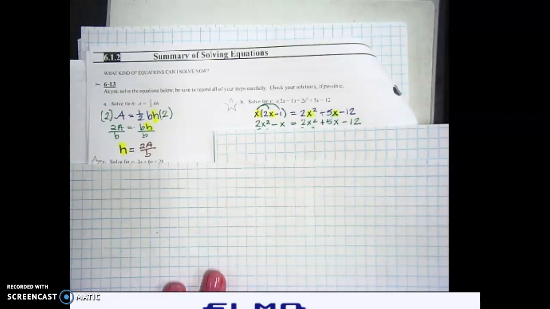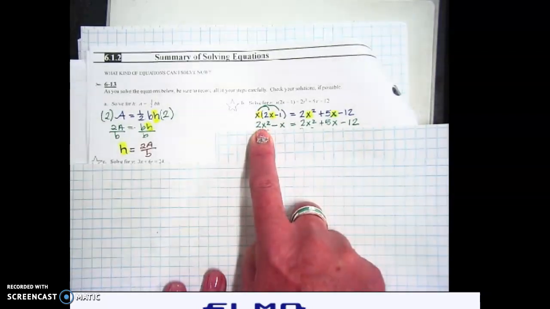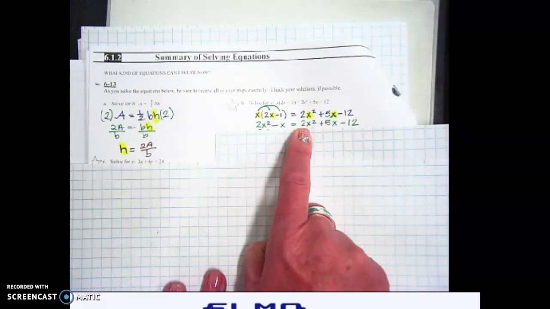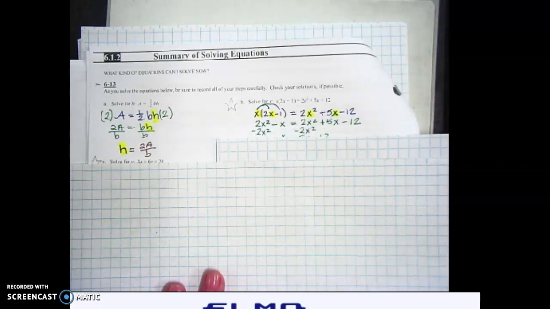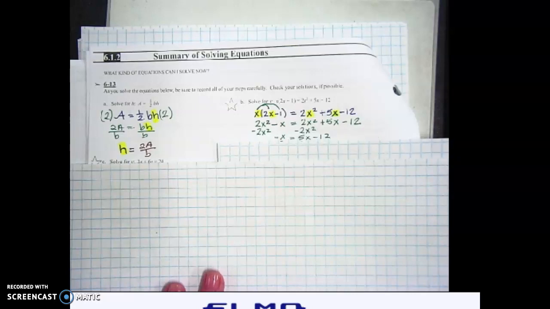Then I noticed that I have 2x squared over here and 2x squared over here. Same thing on both sides. So what should I do? Subtract them from both sides, which is, you could just cross them off. So on the left, you're left with -x, and on the right, you're just left with 5x minus 12.